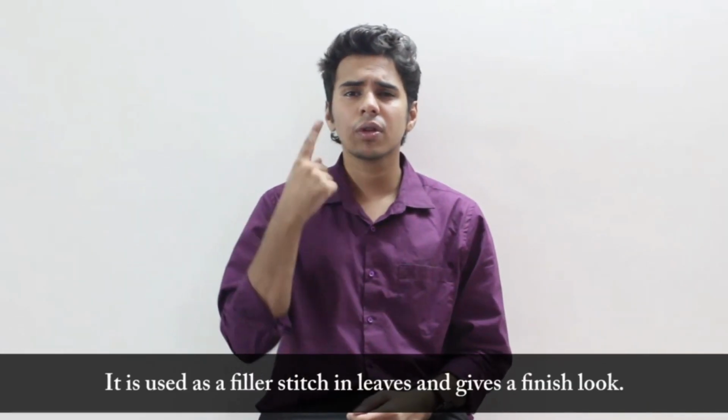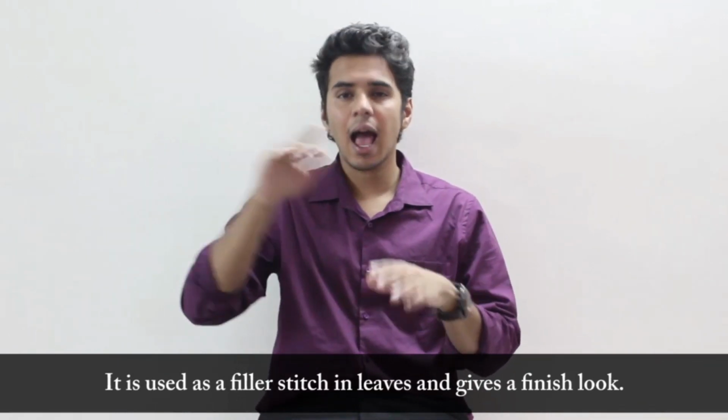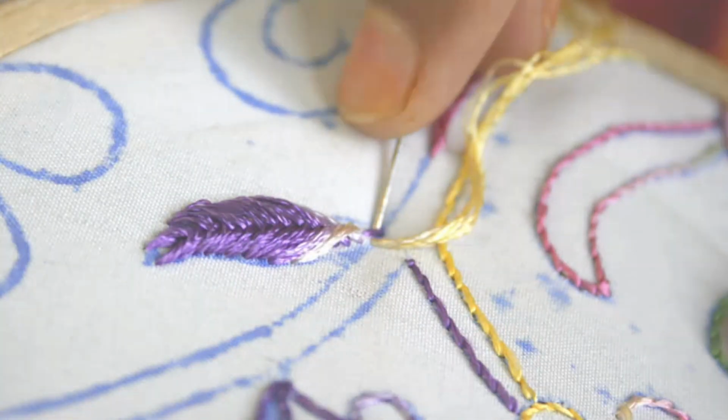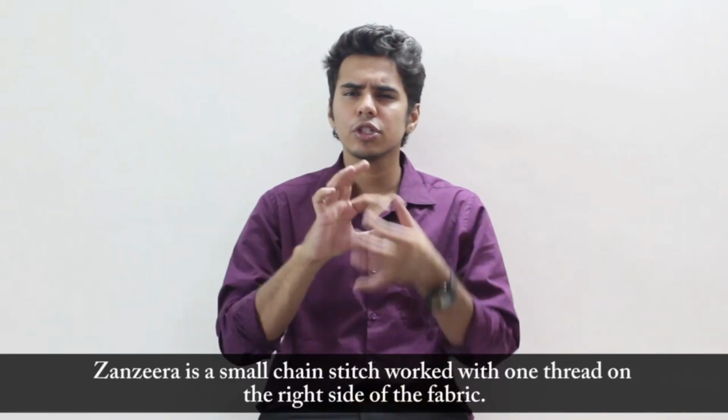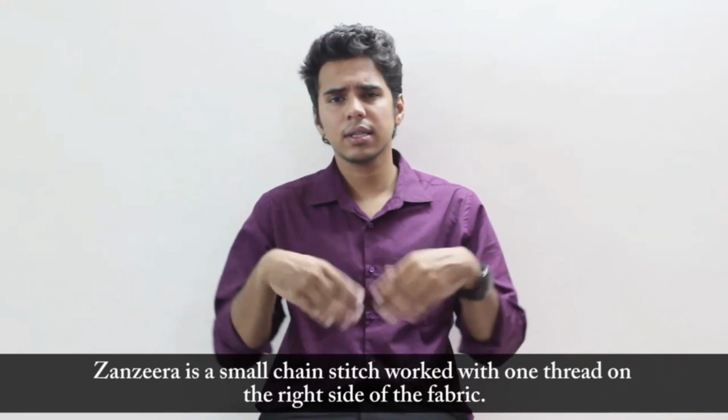Number 6, ghaspati. It is used as a filler stitch in leaves and gives a finished look. Number 7, zanzira. Zanzira is a small chain stitch worked with one thread on the right side of the fabric.